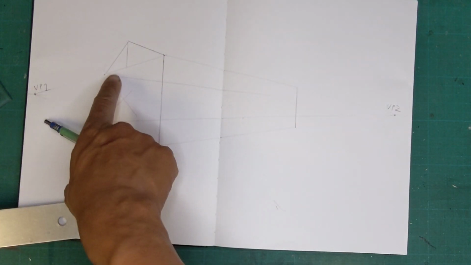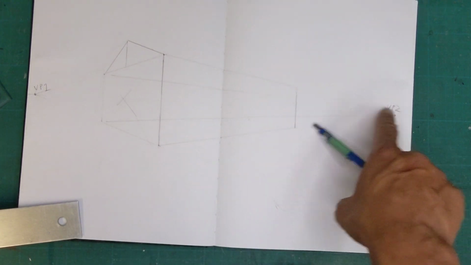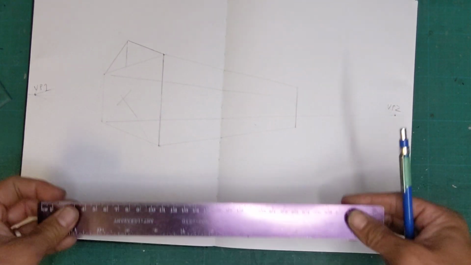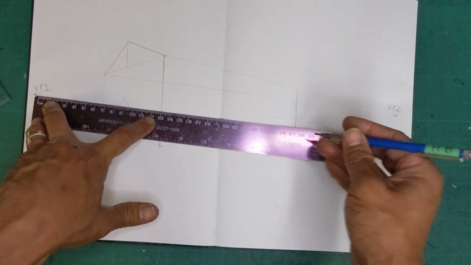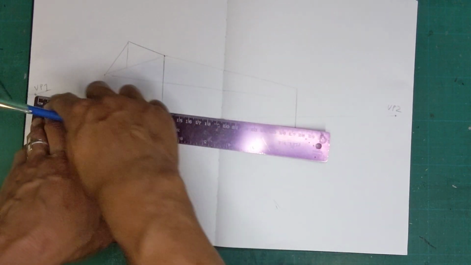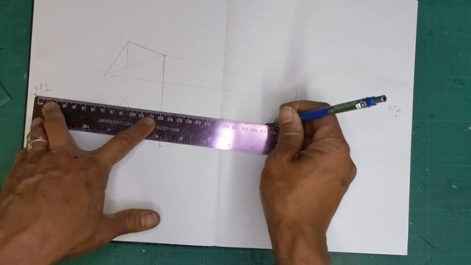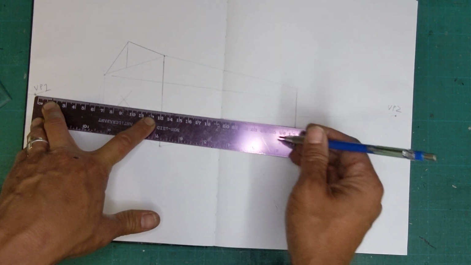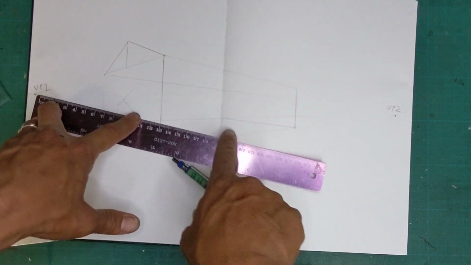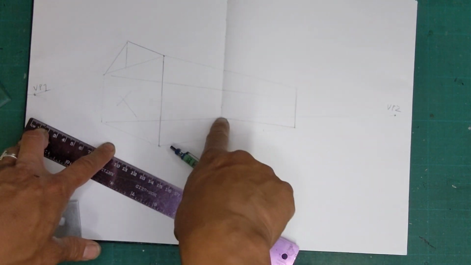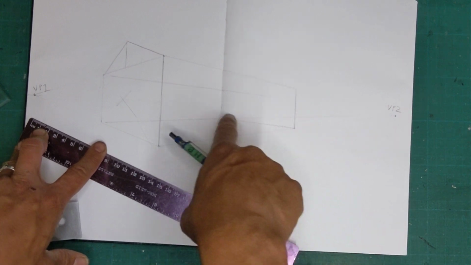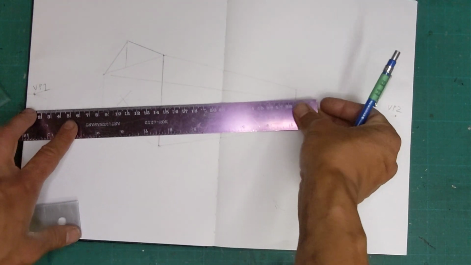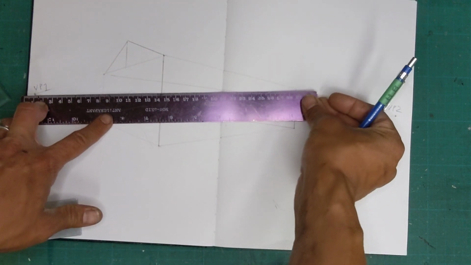So we connected those points to vanishing point 2, and then vanishing point 1. I go from this corner to vanishing point 1. There. And I stopped where it hits this line, going to vanishing point 2 from the left side. And I do the same up here.